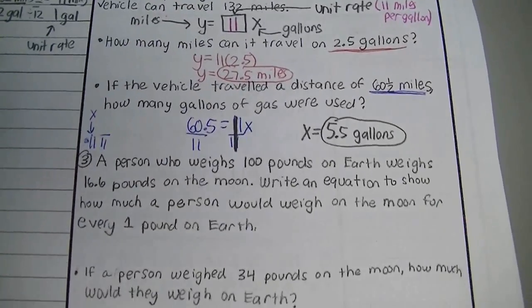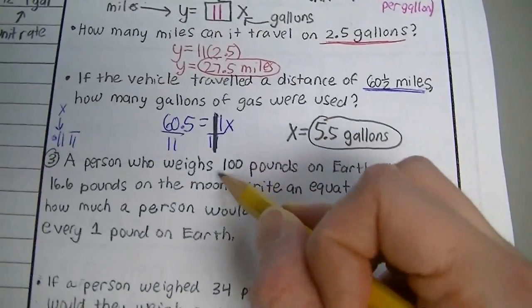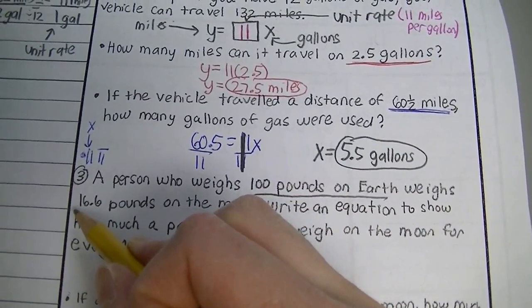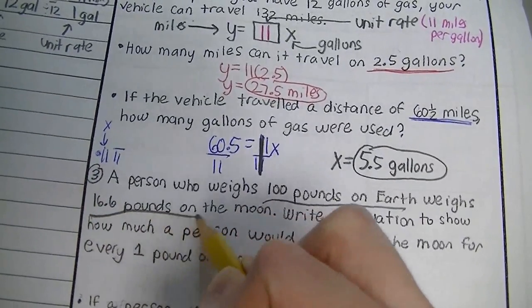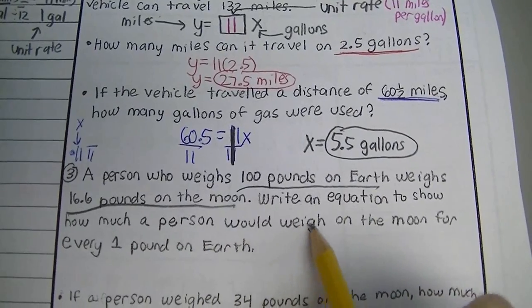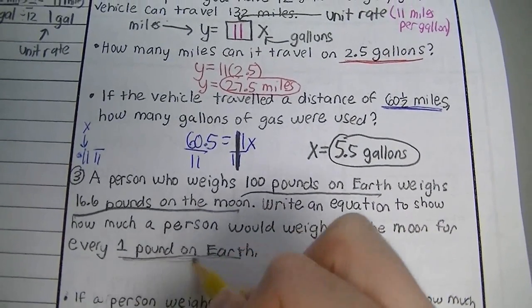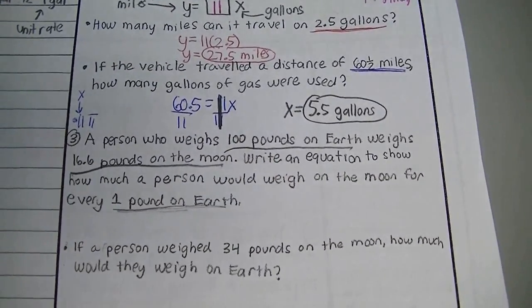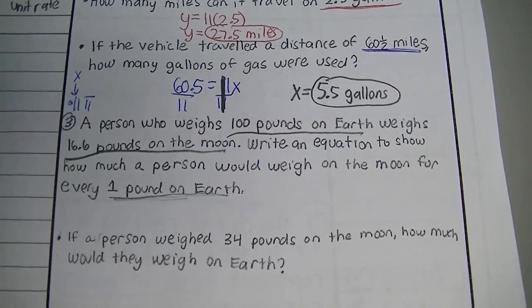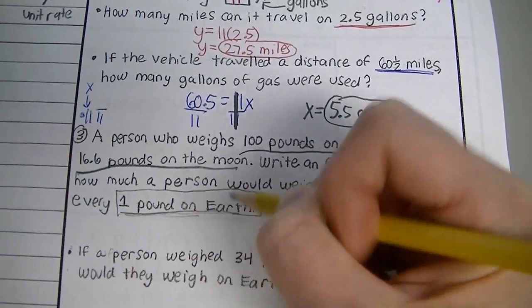All right, the next problem. It says, a person who weighs 100 pounds on Earth weighs 16 and 6/10 pounds on the moon. That's cool. Write an equation to show how much a person would weigh on the moon for every 1 pound on Earth. Okay? You'll notice that this problem has nothing to do with distance, cost, or time, so you really need to rely on what you know about unit rate.